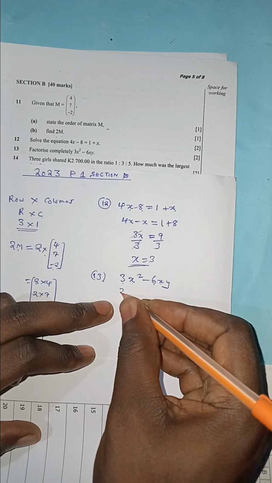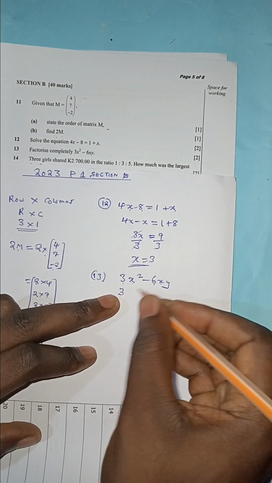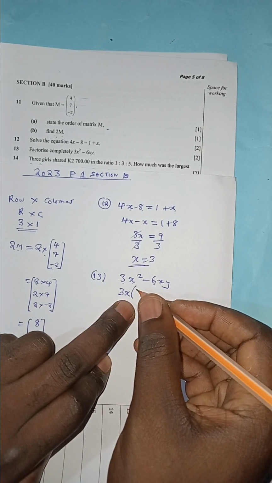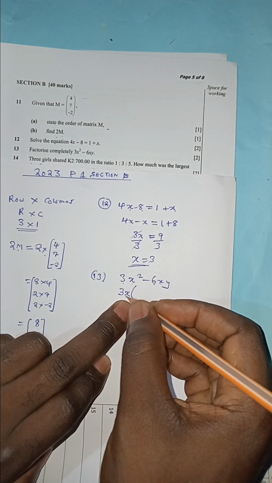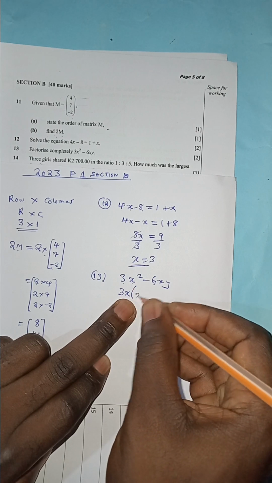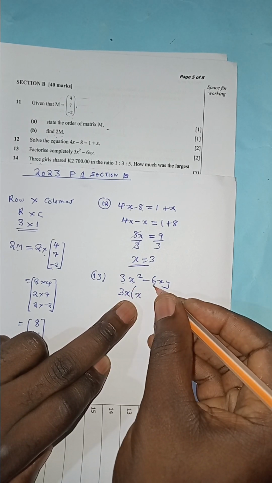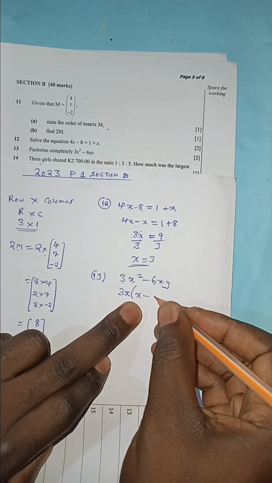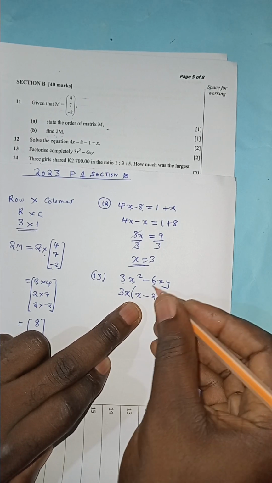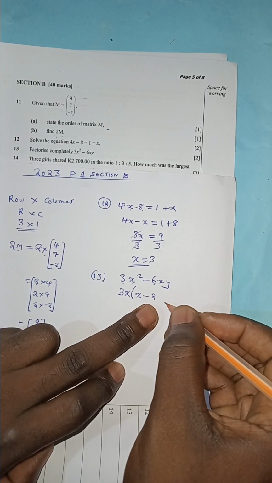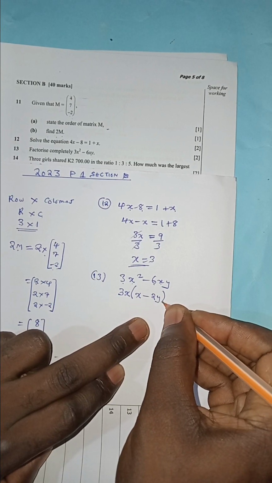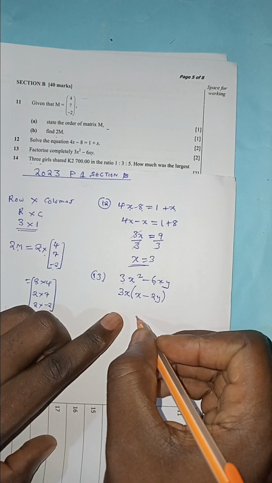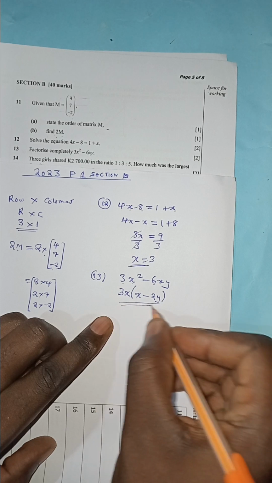So we're going to have a 3 from the numbers. Then for the variables, x is common, we take it outside, then inside we divide the terms by that. We are going to remain with x here, then 6xy divided by 3x, we are going to remain with negative 2y. Can we factorize any further? No, we cannot. So this is where we shall end with our factorization.